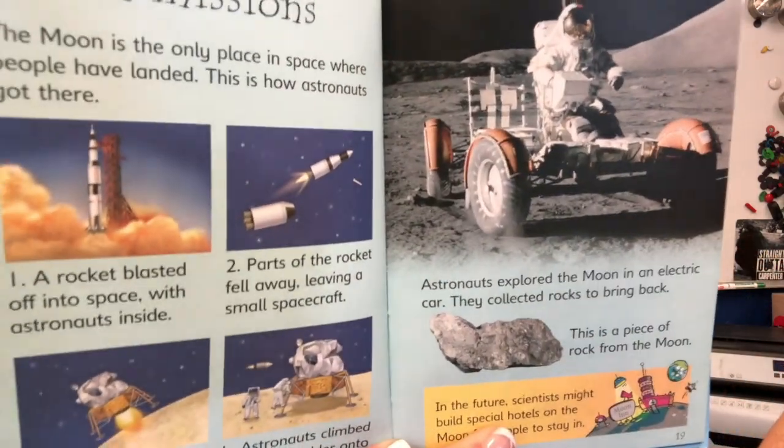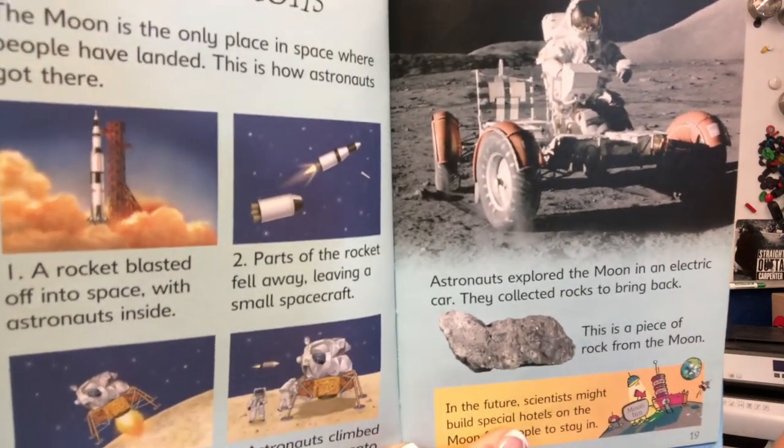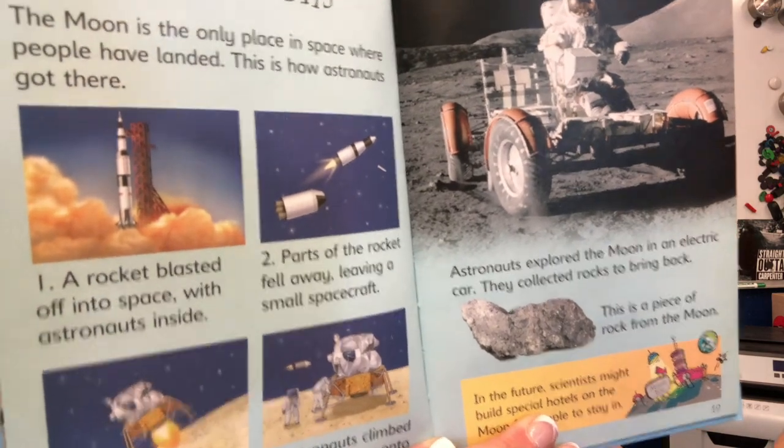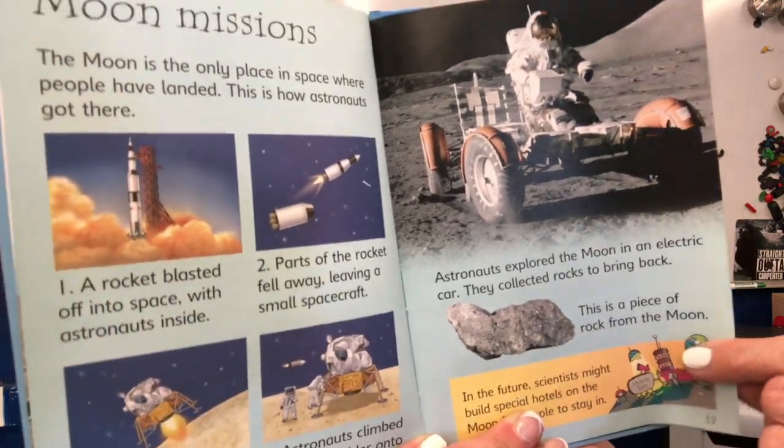Astronauts explored the moon in an electric car. They collected rocks to bring back. This is a piece of a rock from the moon.